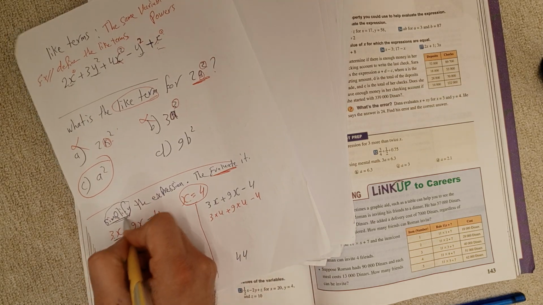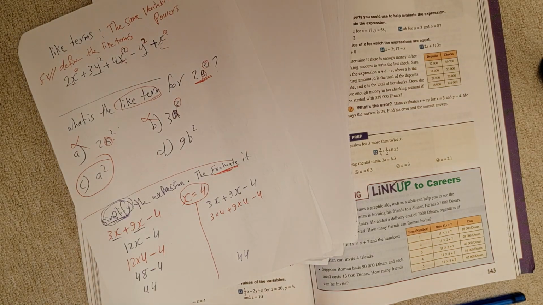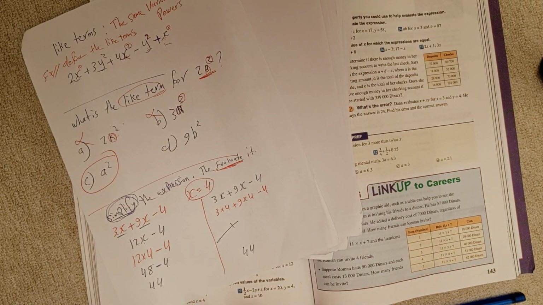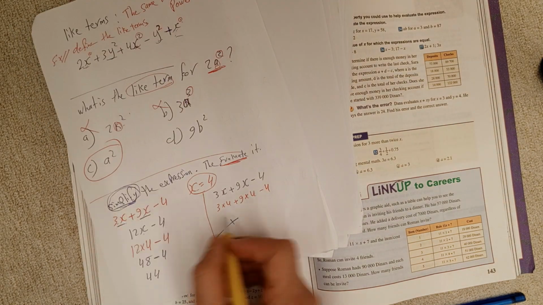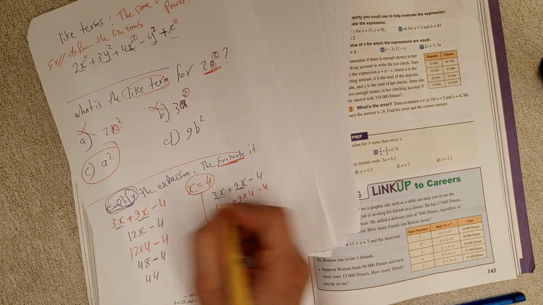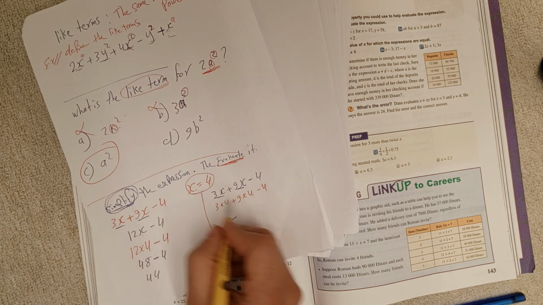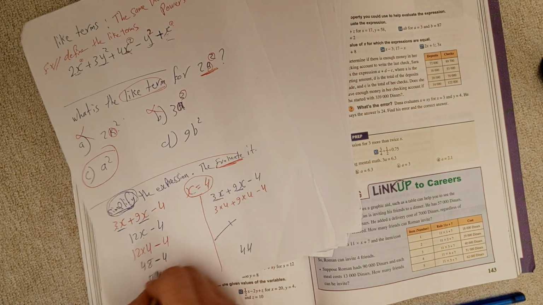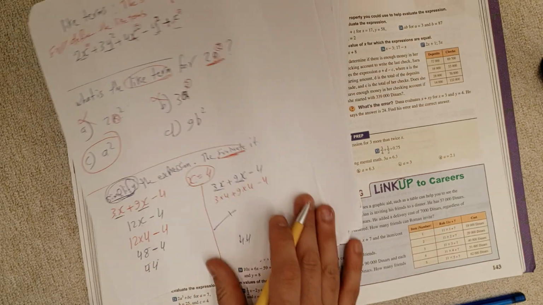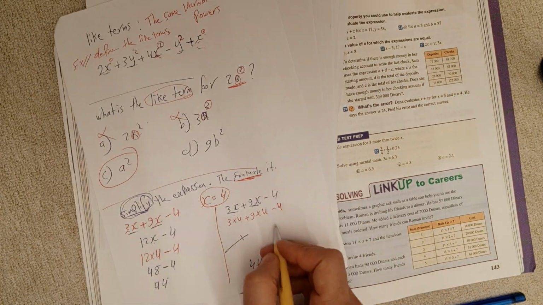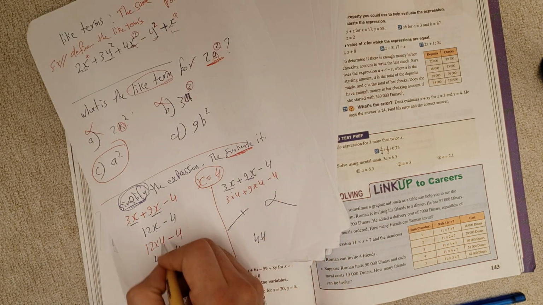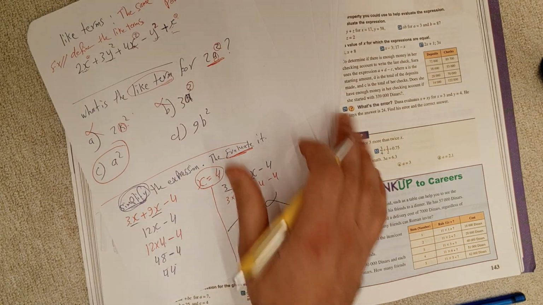But the question says simplify. If you do not simplify, you will not get the full marks. So you have to simplify it. You have to combine the like terms, these two. I know if you put the value of 4 before you simplify, you will get the same answer. But you didn't simplify, you didn't combine the like terms. So avoid this way. Try to use the correct way to simplify it.